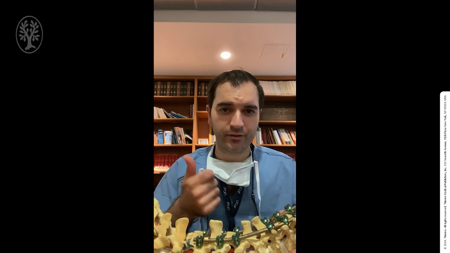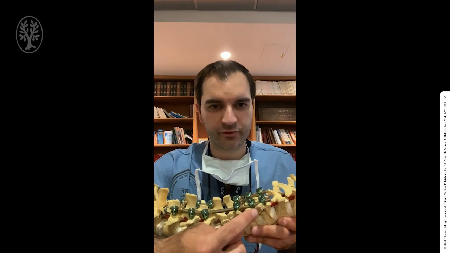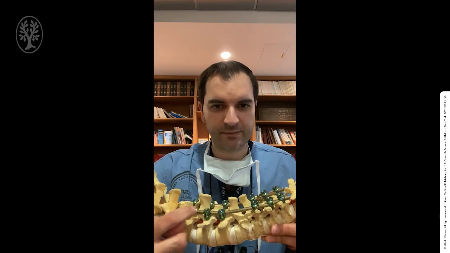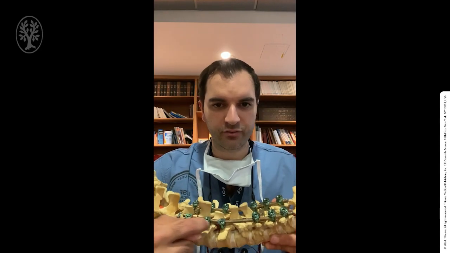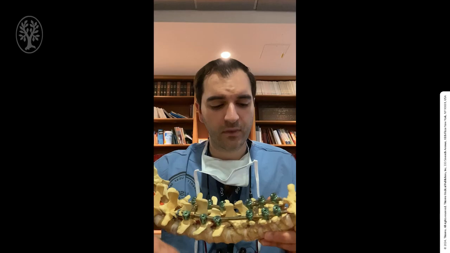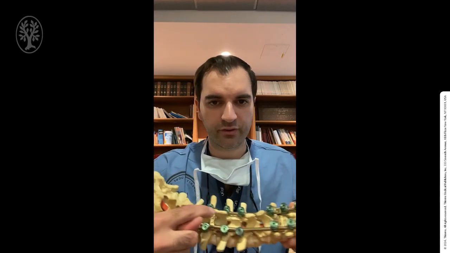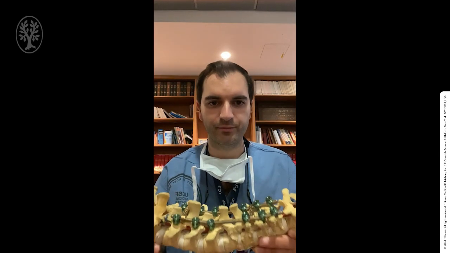I have brought with me a model to demonstrate some of the commonly used components. They can be divided into three classes in general. There are anchors, there are longitudinal connectors, and there are cross connectors. In this case, in the lumbar spine, we have anchors, which are the green screws that were placed into the pedicles. These are connected to each other with a longitudinal connector. In this case, it's a rod. And the two rods are connected to each other with cross connectors, which increase the overall stability.